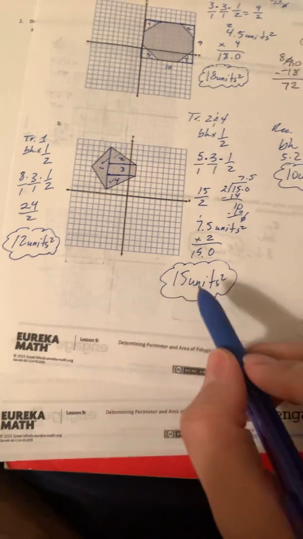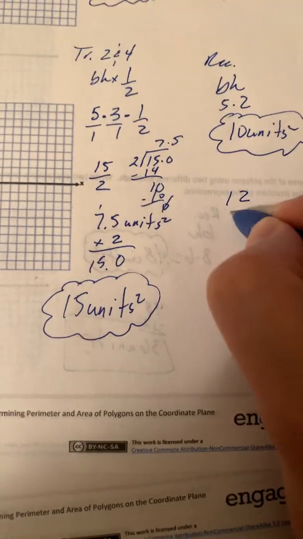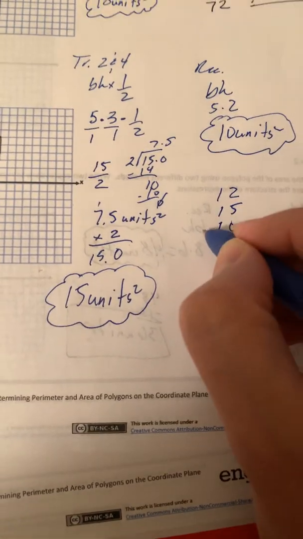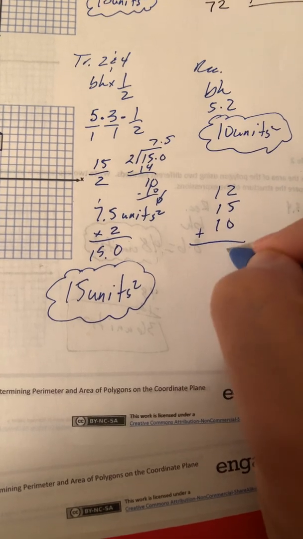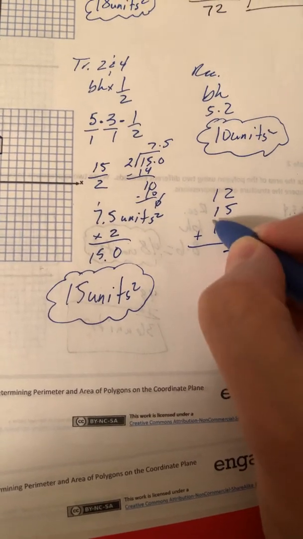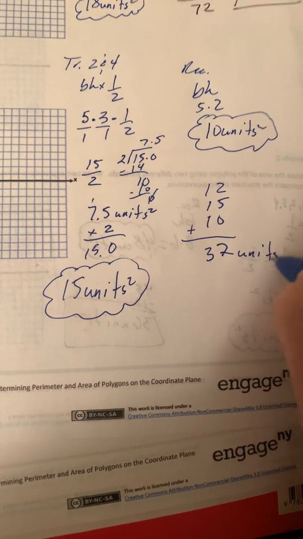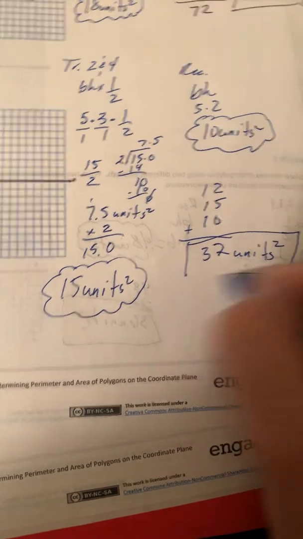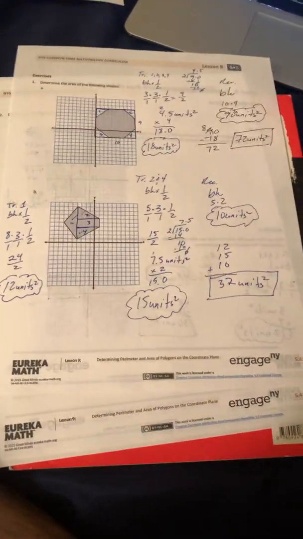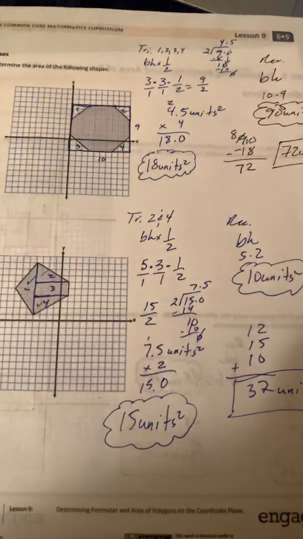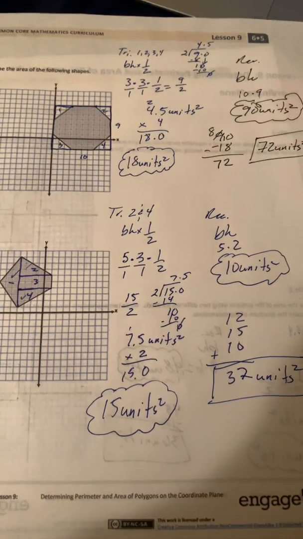Now I'm going to add all of those together. 12 plus 15 plus 10. 5 plus 2 is 7. 1 plus 1 plus 1, 37 units squared. And there's your area for that one. Kind of cool, huh?